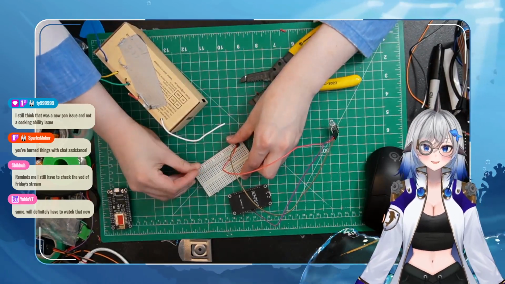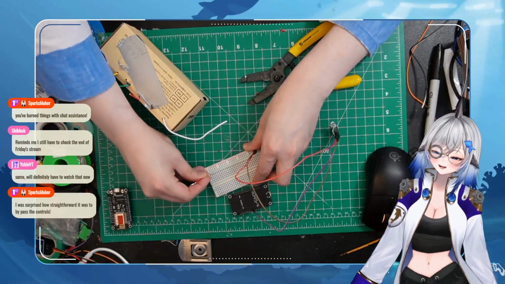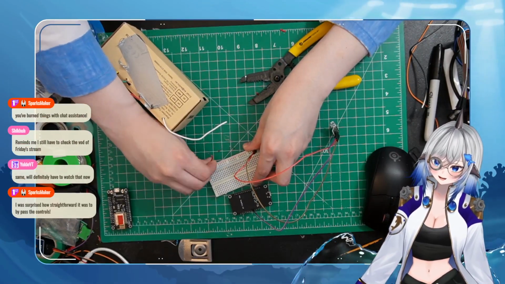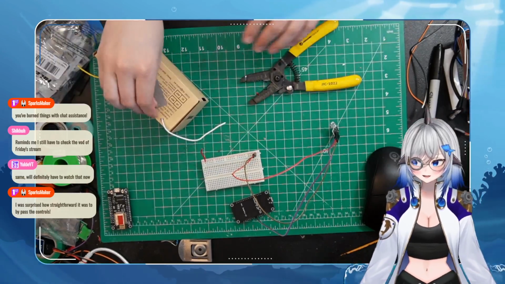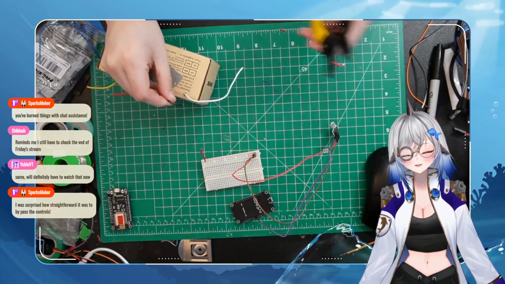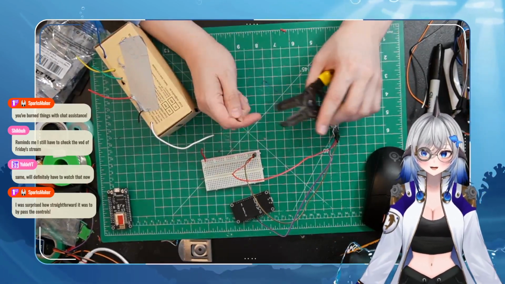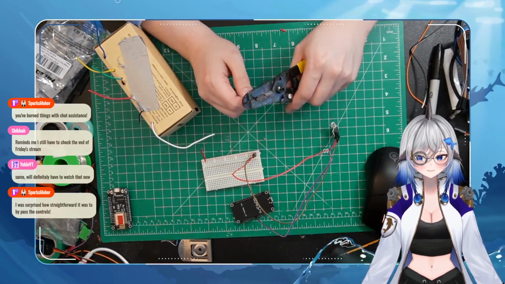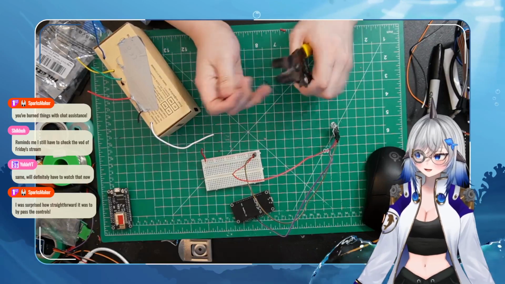Oh yeah, however, I was surprised how straightforward it was to pass the controls. Yeah, that's because we did a lot of the groundwork on that Wednesday. So that previous stream, we did a lot of groundwork to make sure we were able to actuate the right muscles with the placement.